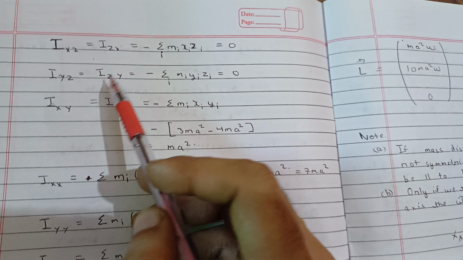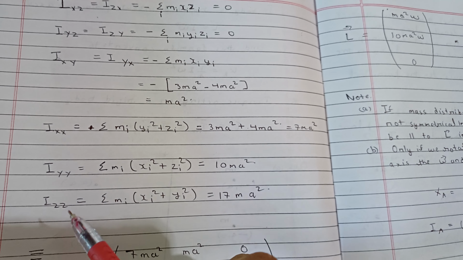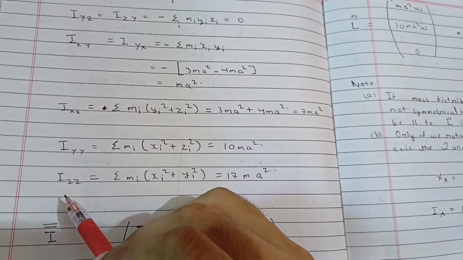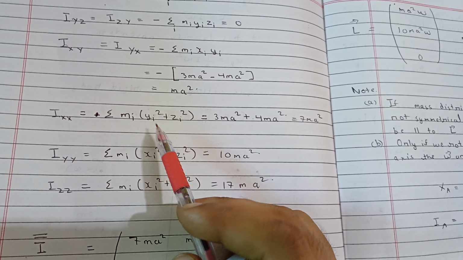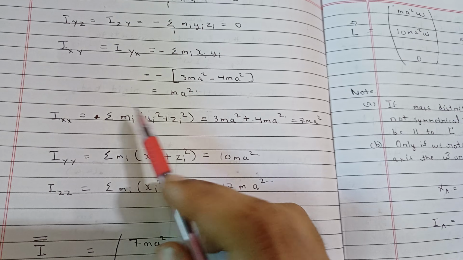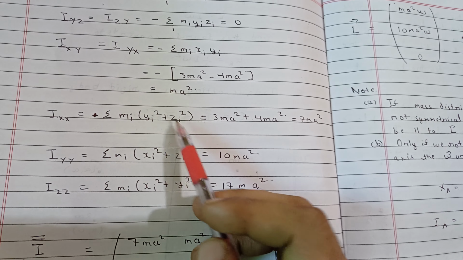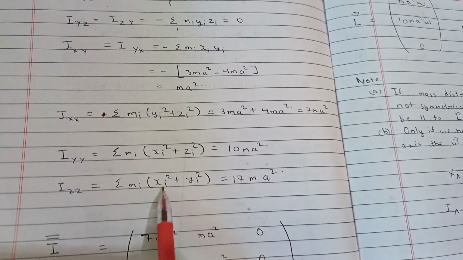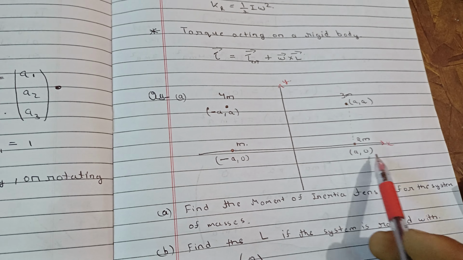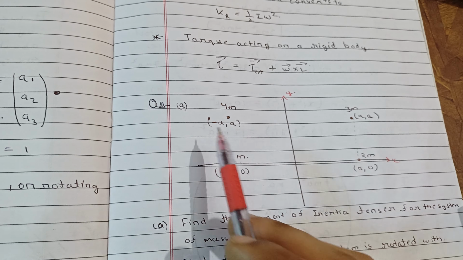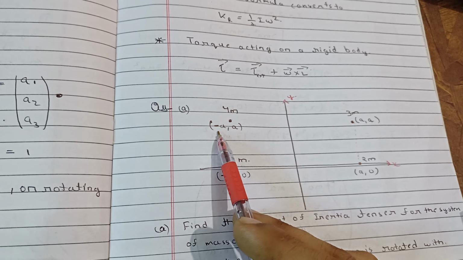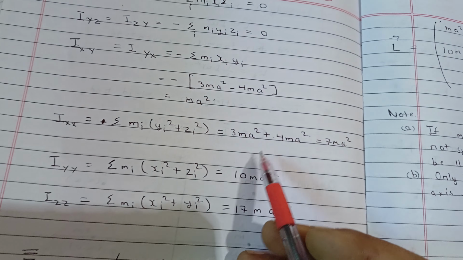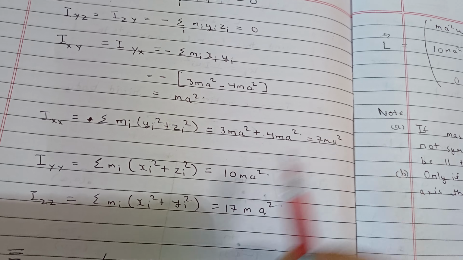So you have these four terms, Ixy, Iyx and the z terms. Now you have 6 terms already, and you need 3 more terms: Ixx, Iyy, Izz. The formula for Ixx is sum of mi (yi square plus zi square). So we take the sum again. For all 4 particles zi is 0, and yi is 0 for these two masses, so we need to take only these two. It will be 4m multiplied by a square and 3m multiplied by a square, which gives 7m a square.